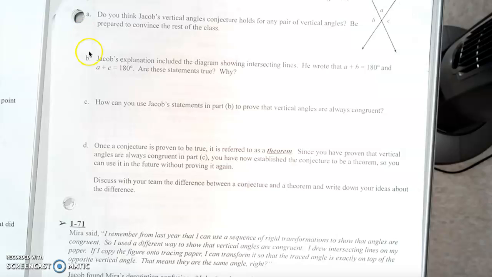Okay. Once a conjecture is proven to be true, it is referred to as a theorem. Since you have proven that vertical angles are always congruent, you're going to write that they are always congruent. Part C, you have now established the conjecture to be a theorem. So you can use it in the future to prove it again.